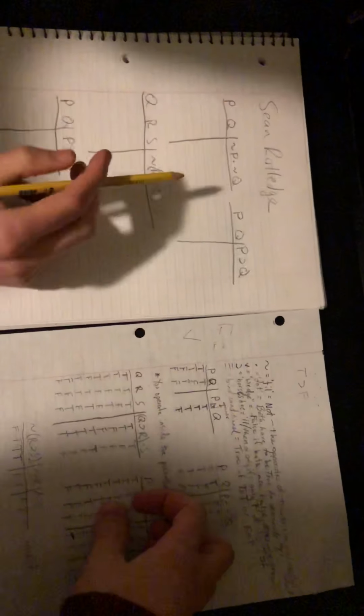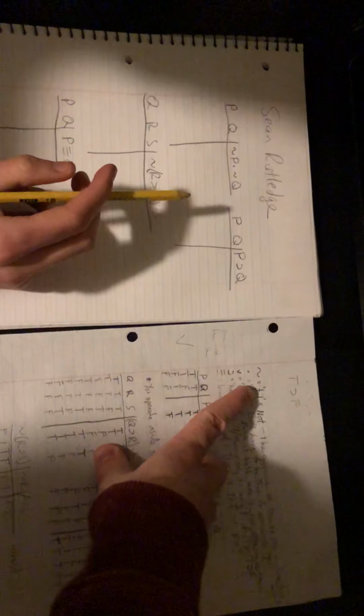That's all. So, Sean, today I'm teaching you truth tables. Cool. Alright, so let me get started. So, this is a truth table. I can see that, yeah.